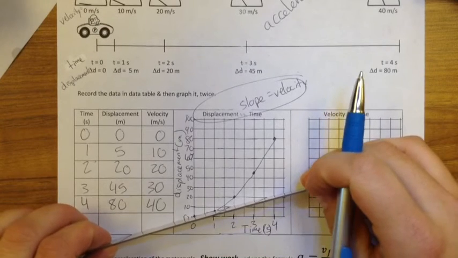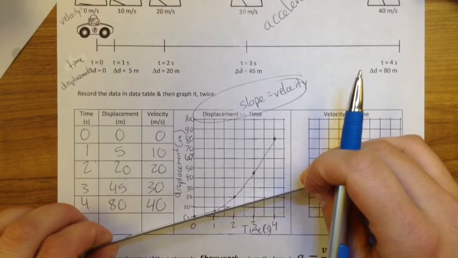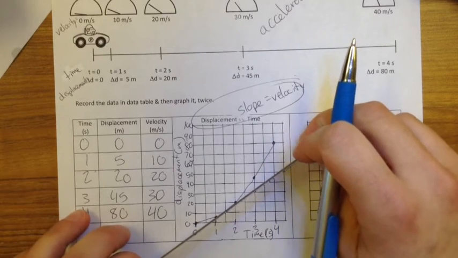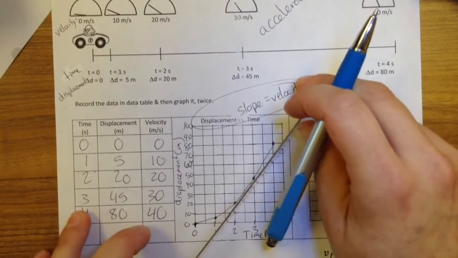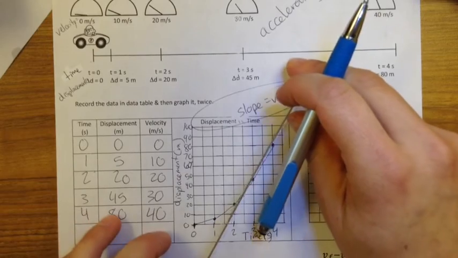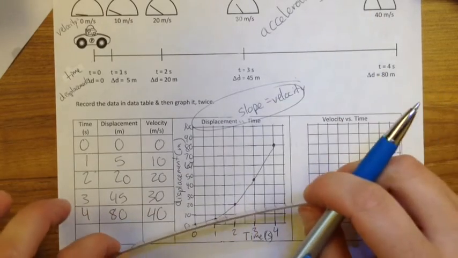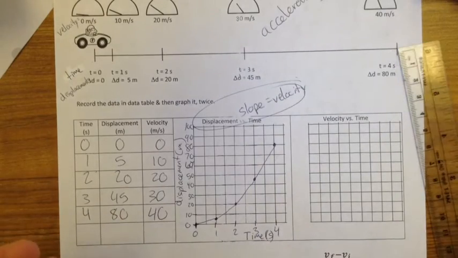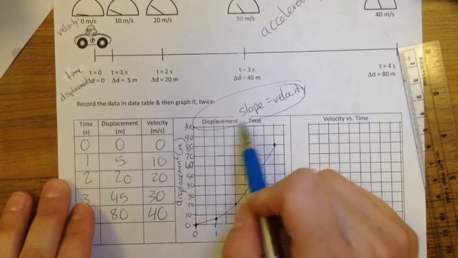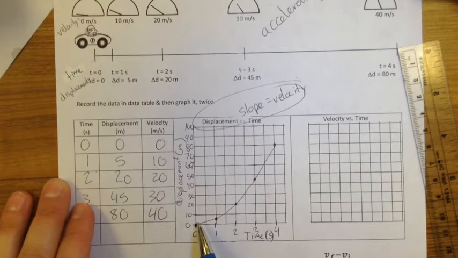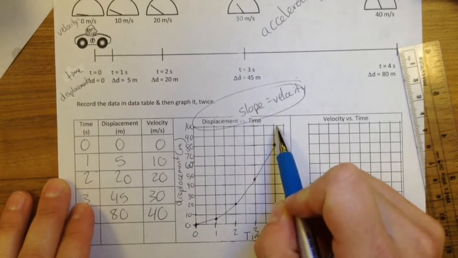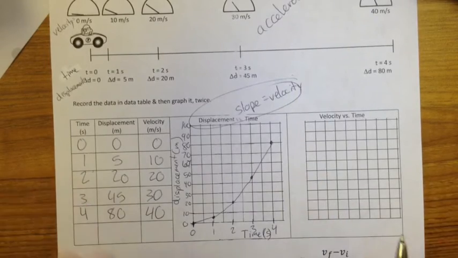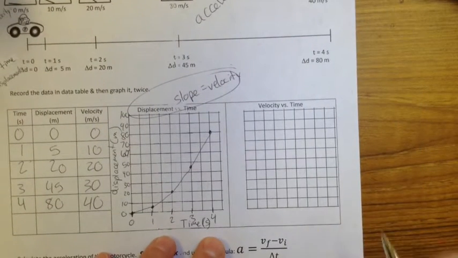Well, we've got just a little bit of slope here, so we've just got a little bit of velocity. It's going slow. Here, it's going a little bit faster. And now it's steeper, so it's even faster, and now it's even steeper, so it's even faster. So it's going faster and faster. It's accelerating. So in a displacement versus time graph, if the graph is curved, the object is accelerating. The velocity is changing.